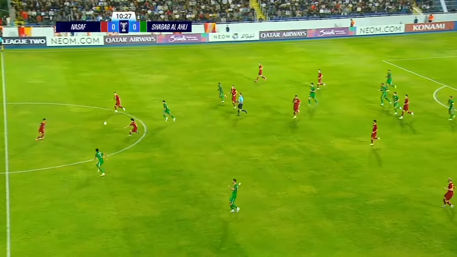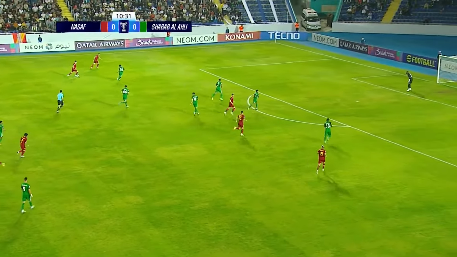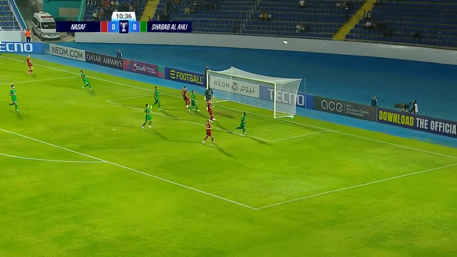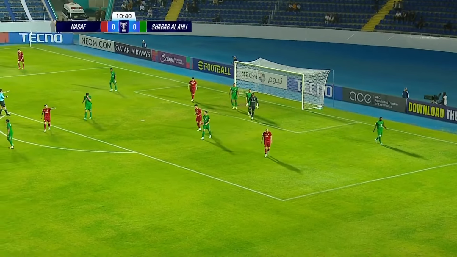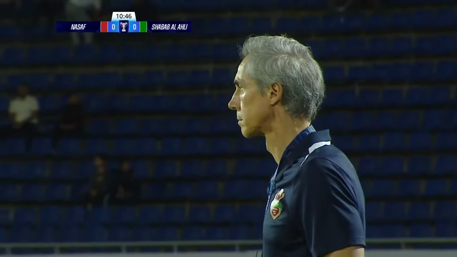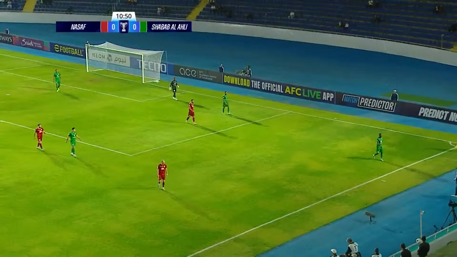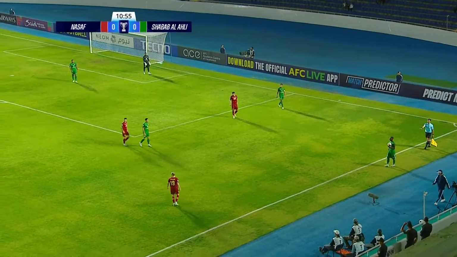Early signs are this might be a pretty open game. Plenty of space out there. Chigori. Dear, oh dear. Nazruliev had plenty of time to measure that and got it all wrong. Now a regular international, Nazruliev, left back for club and country.